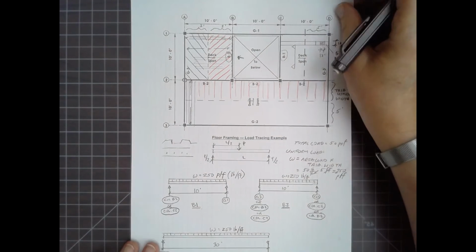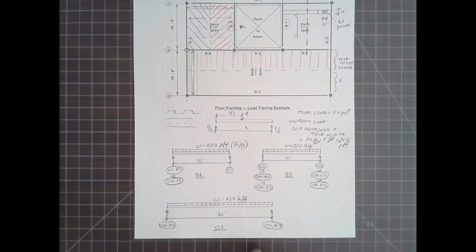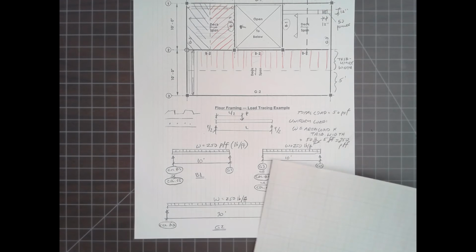So now we can compute the end reactions of these, because these end reactions then become loads either to the columns or to the girders. So let's do that calculation separately for clarity.